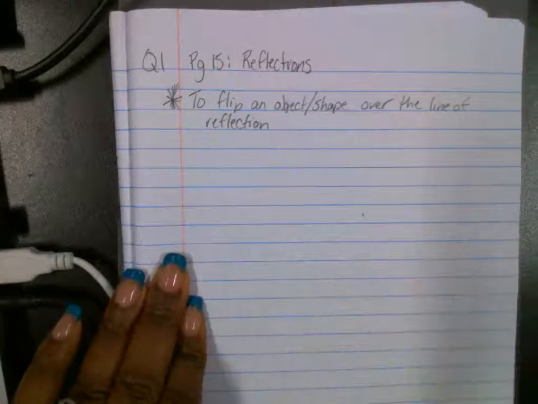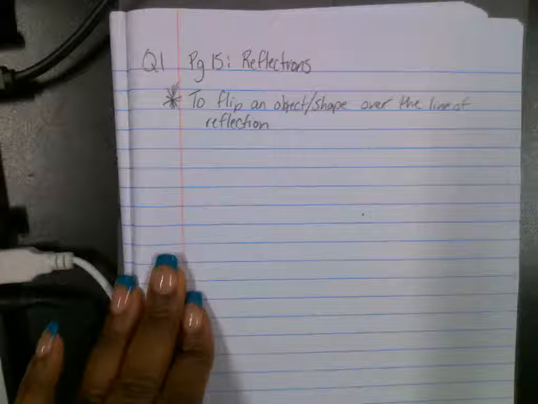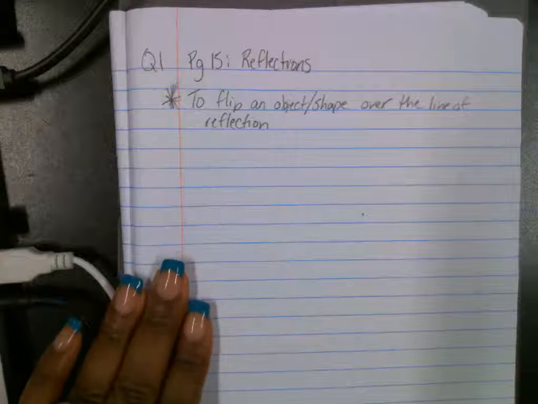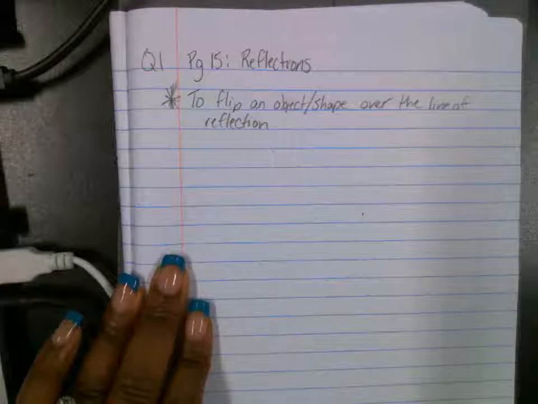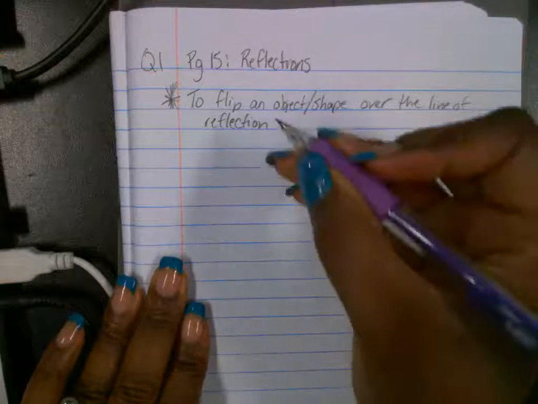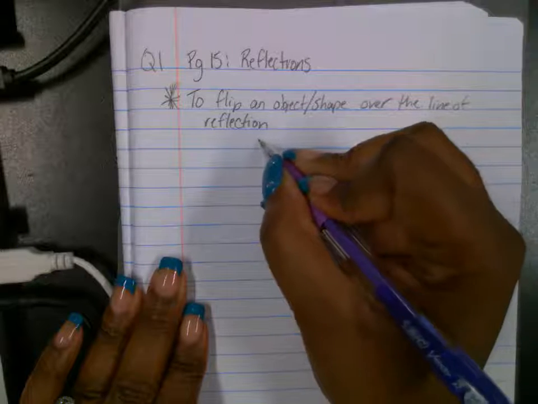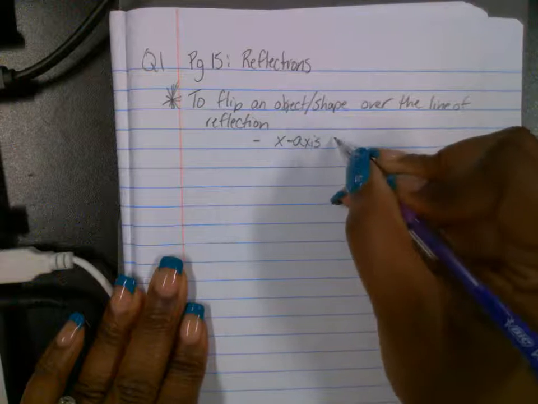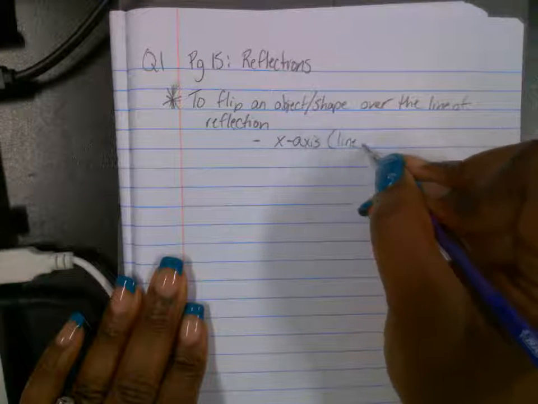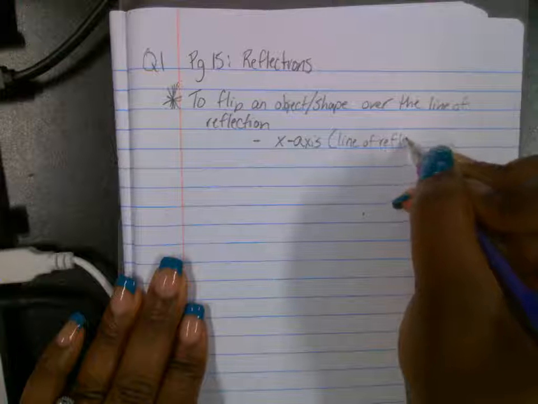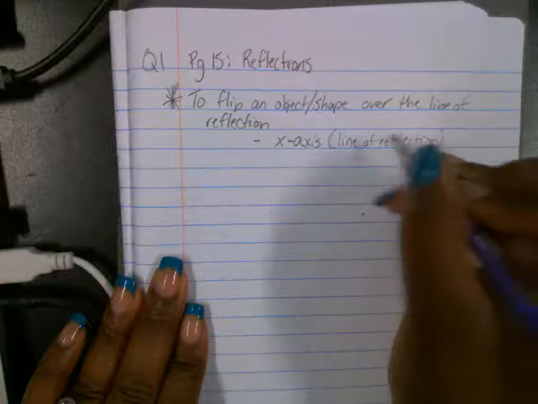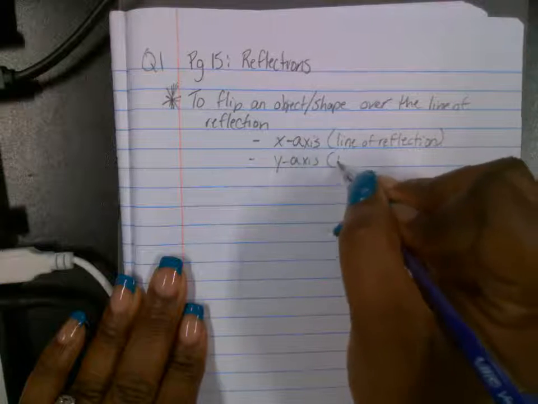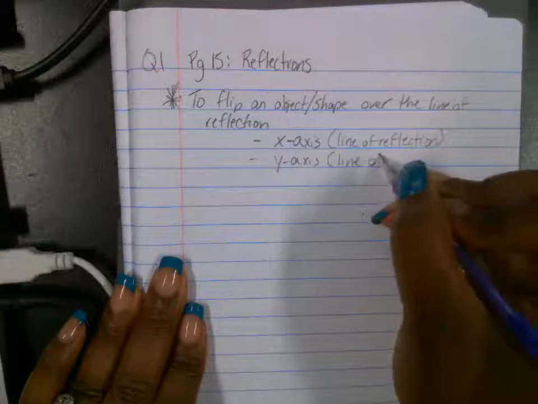Okay? Now, when you get to other courses, you're going to do different lines of reflection. But for this particular course, we're only going to either flip it over the x-axis or over the y-axis. So you're either going to have the x-axis as your line of reflection, or the y-axis as your line of reflection in this course, okay?